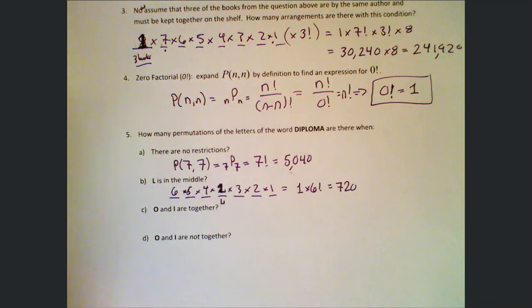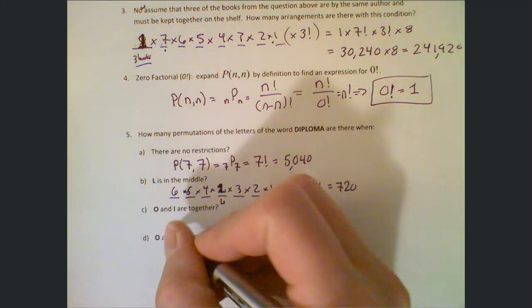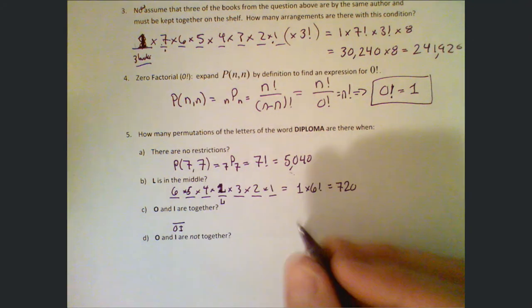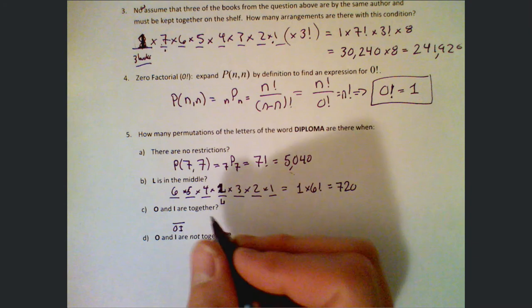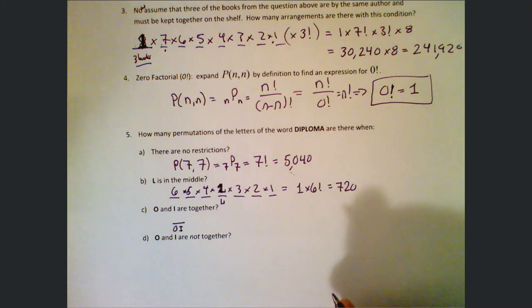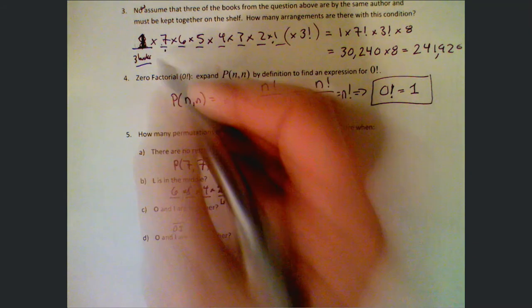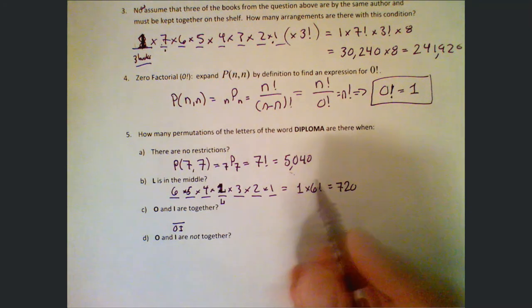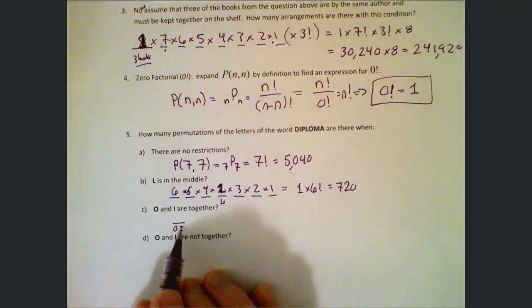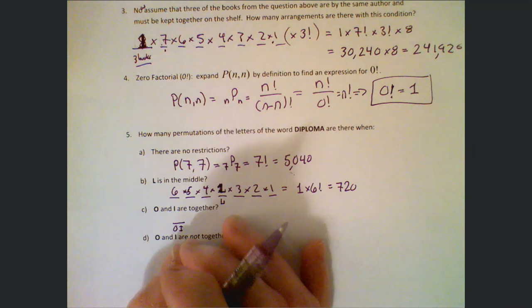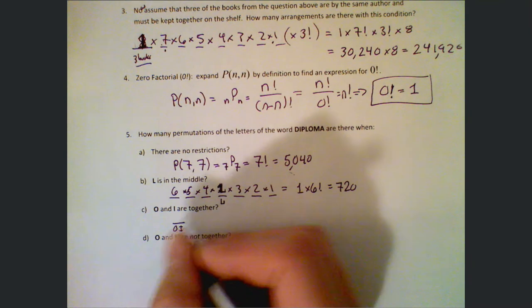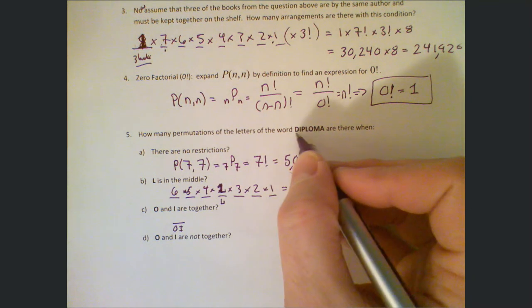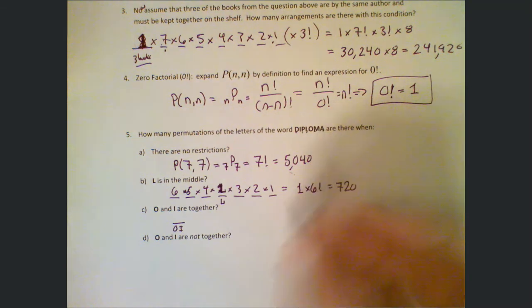Well, let's say that the O and the I have to be together. So stick them together. If the O and the I are together, then, and this is where this goes back up to the question above, where I made it a little more complicated than I had to, there's 7 options, but since they're together now, if I put the O and the I together, then I'm left with 1, 2, 3, 4, 5 other letters.